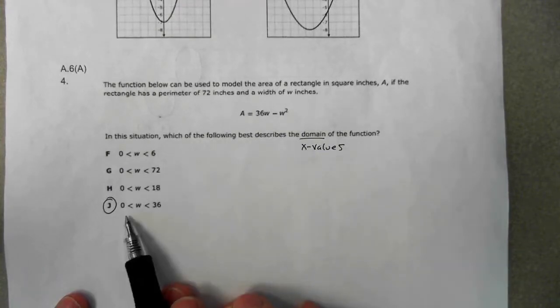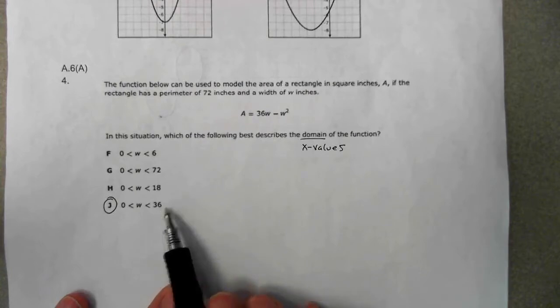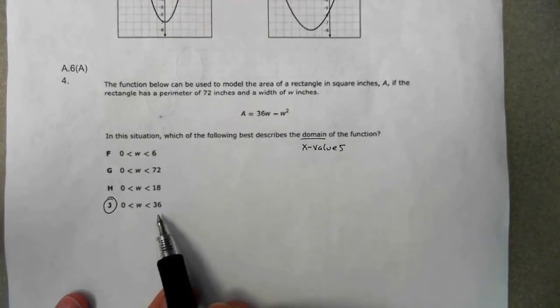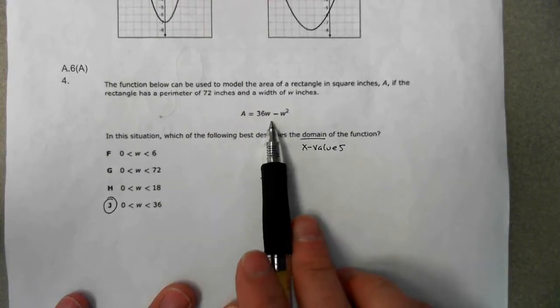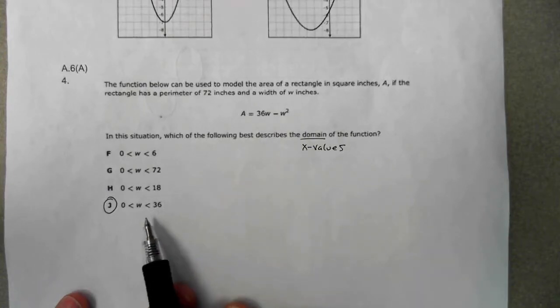Now, if you look at the answer, it is J, because w can't equal 0, but w can be greater than 0. But it also has to be less than 36, because if I plug in 36 into this, I get 0. So it can't be 36 or anything greater than 36. Because if I plug in 72 into this formula, I'm going to get a negative number. You can't have a negative area when you're finding the area of a rectangle. So the only thing that works is any number that comes between this.